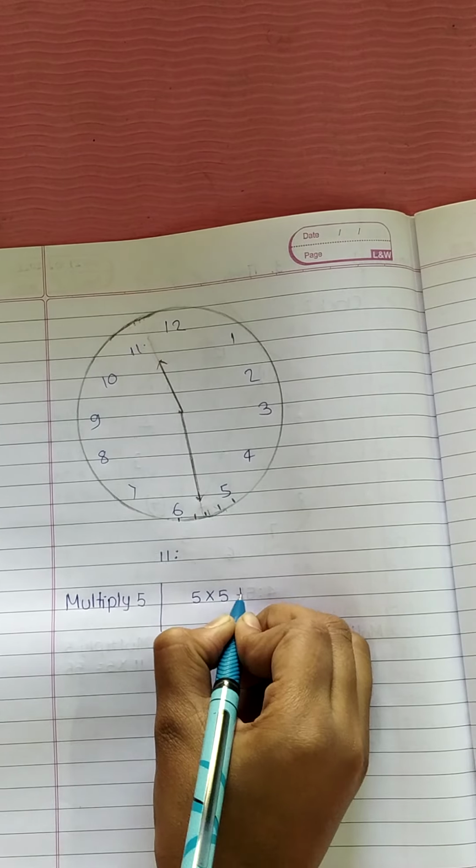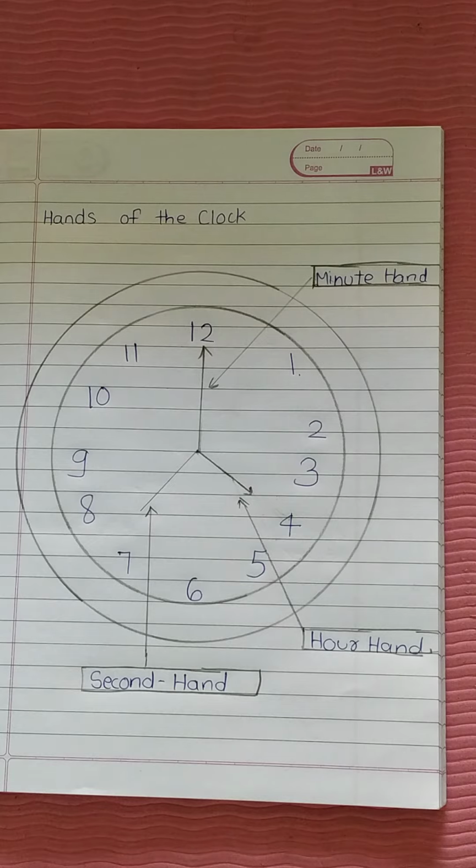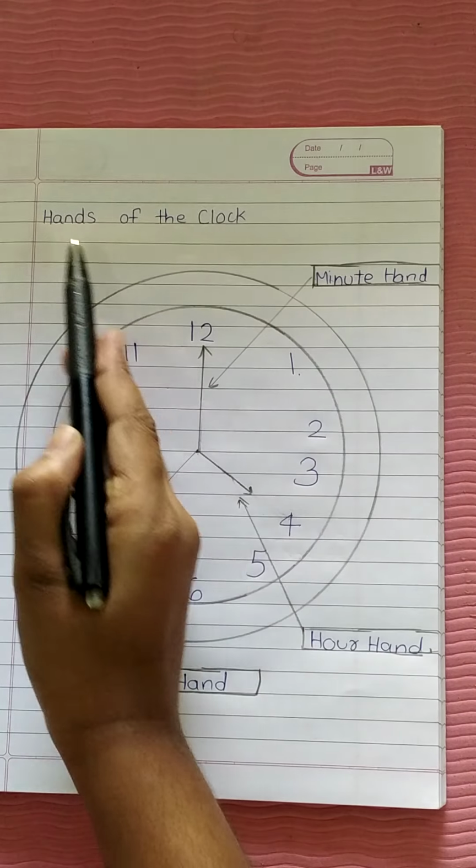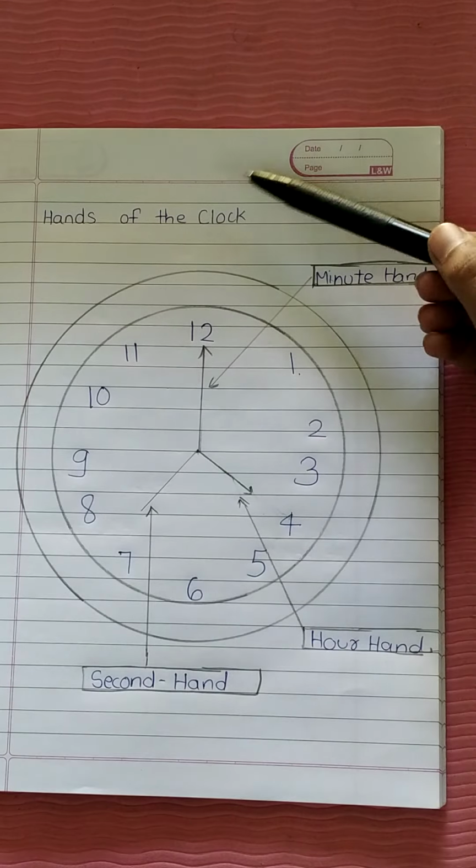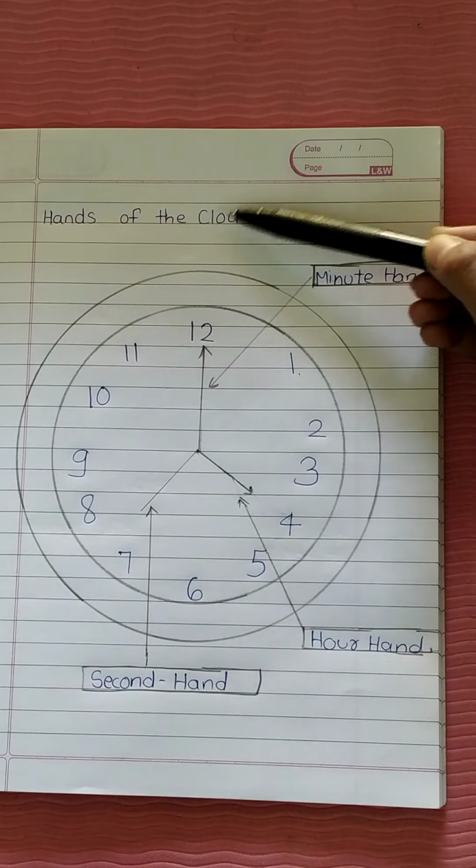So now here, as you see, I have written hands of the clock, and this is our clock that we see regularly. See, it is 4 o'clock. The longest hand is the minute hand.